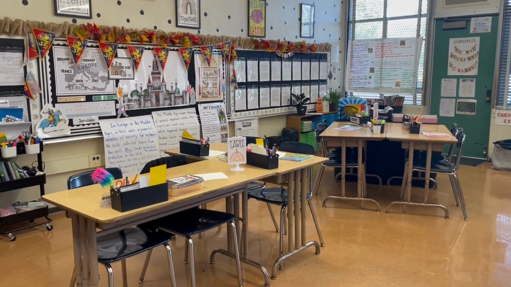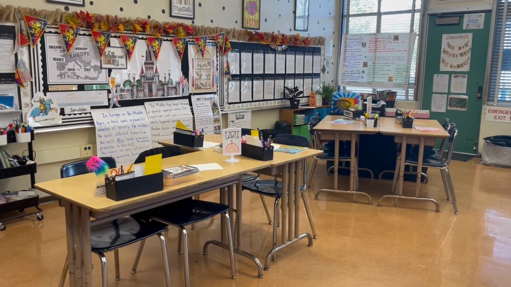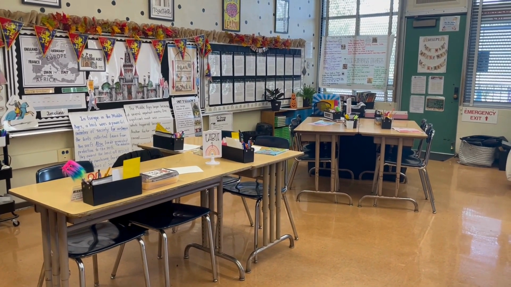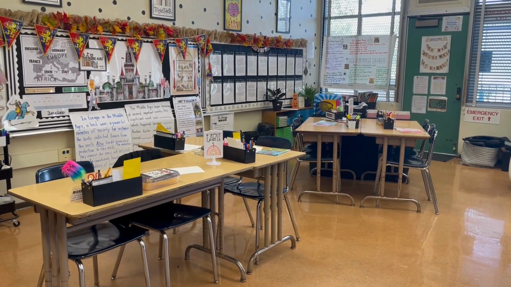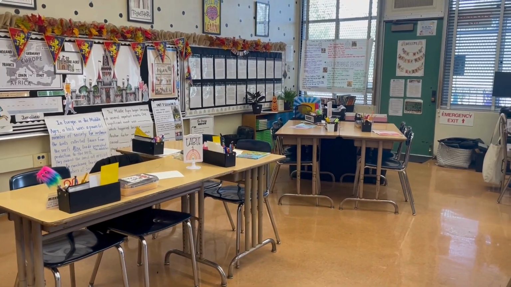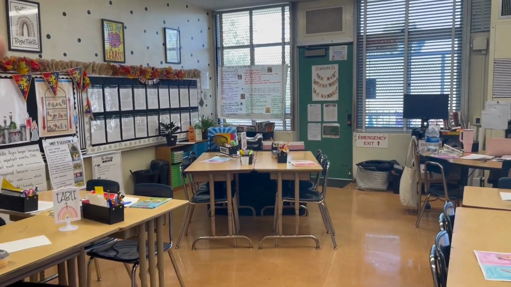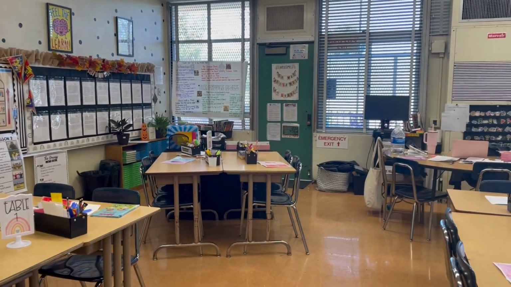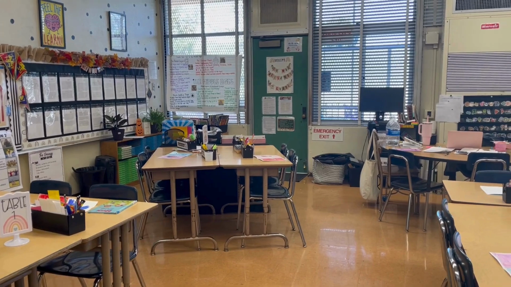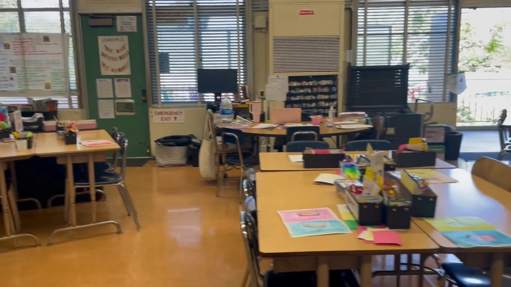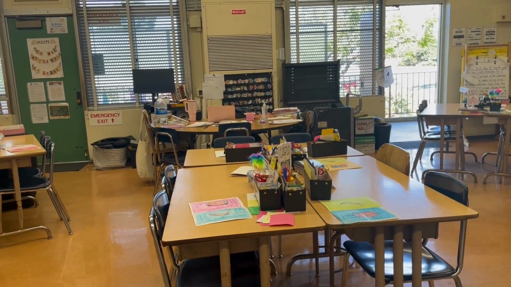I changed this table to an L-shaped table. I could not do that for the rest of my classroom. My classroom is not big enough. So the table that was team 2 back there had 6 tables. Now they're down to 4. I kept this, actually this one was at 4.